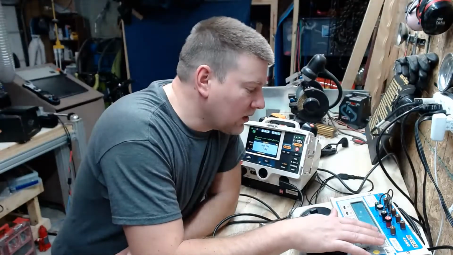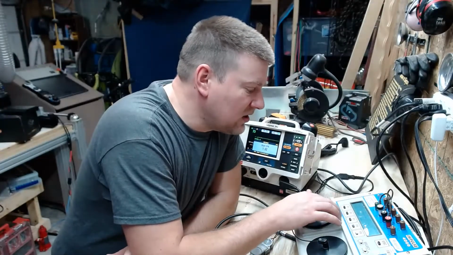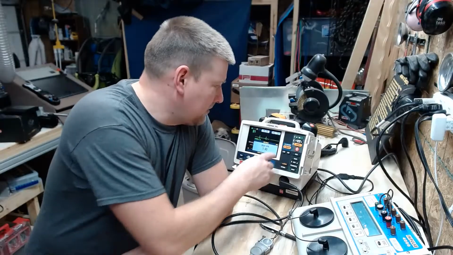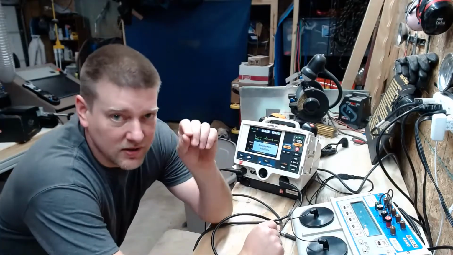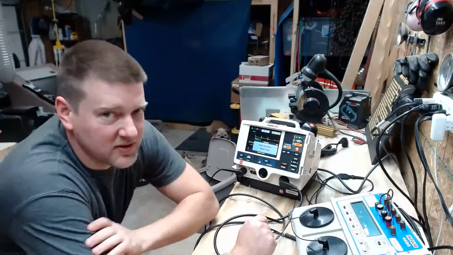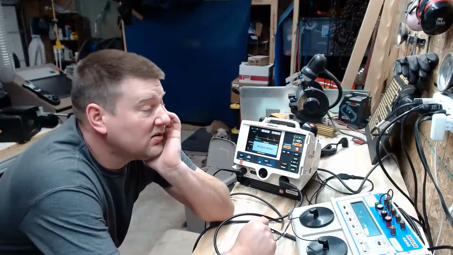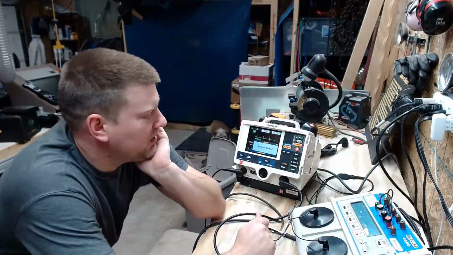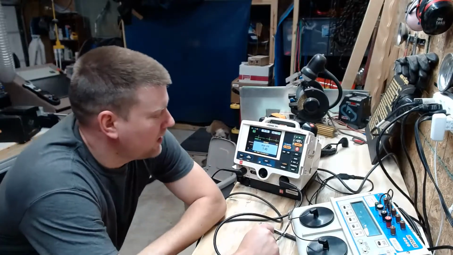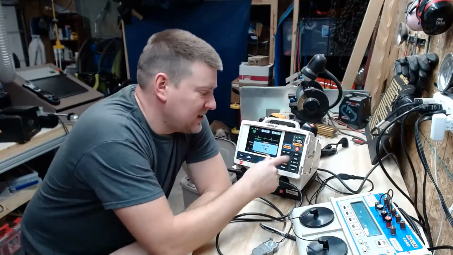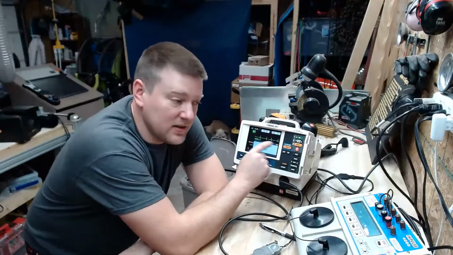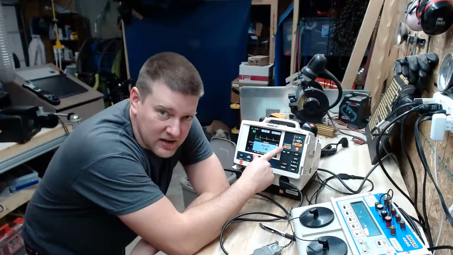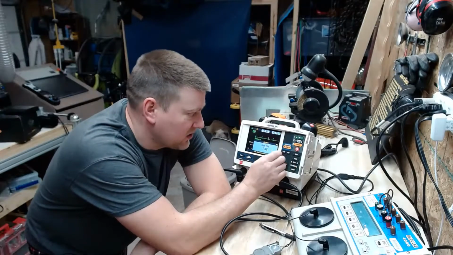The other thing that we are going to do is set it to ECG normal 60. 3, 2, 1, and we want to make sure that it does not shock with a normal sinus rhythm. No shock advised. Okay, there we go. Start CPR. So we've tested the sync. We have tested the AED mode and the analyze function.